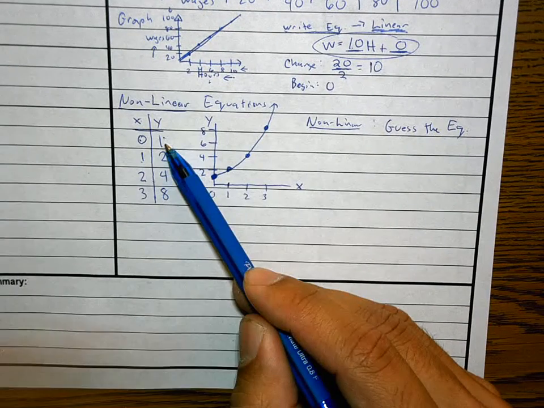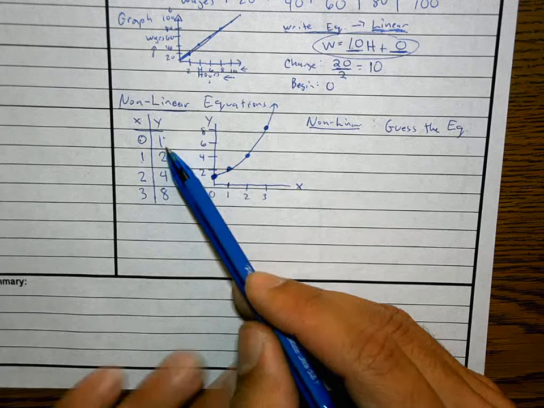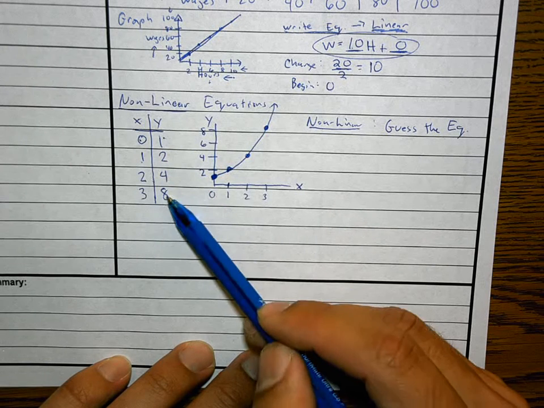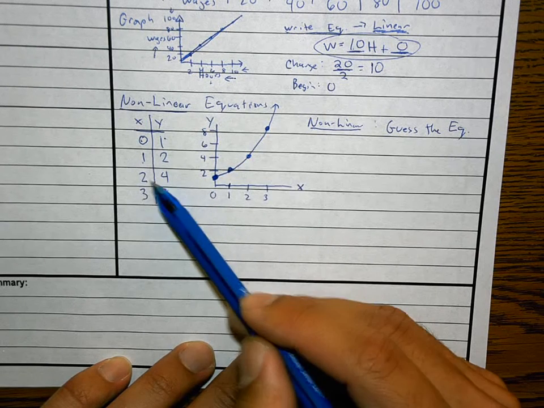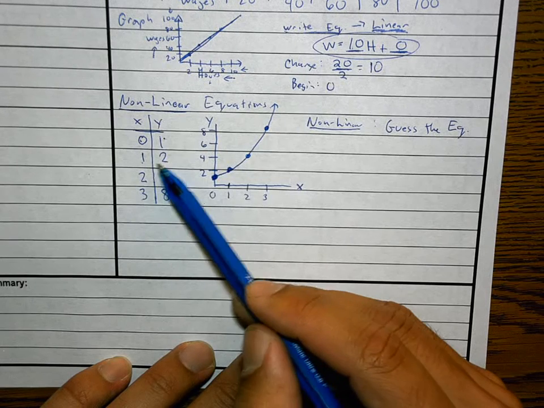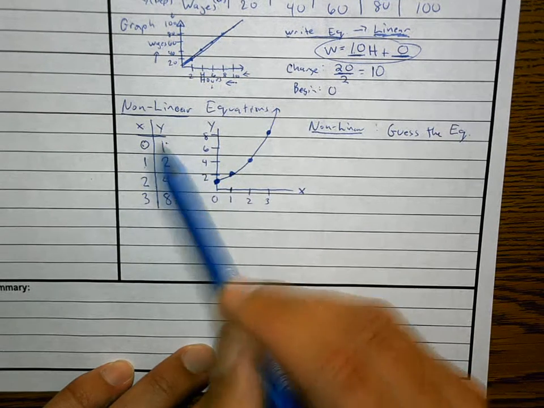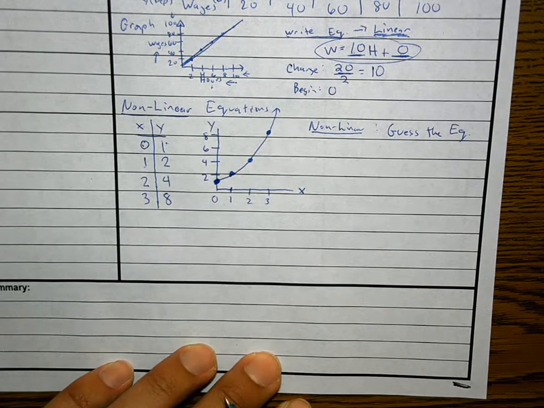Let me see. Does it look like I'm squaring something? I didn't get to 9. 3 squared is not 9. No. 2 squared is 4. 1 squared doesn't. Okay, so I don't think this is quadratic. I think it's exponential. Let me guess.